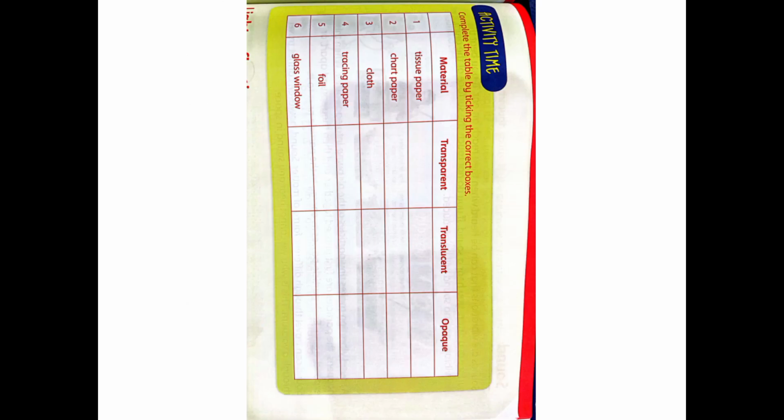On page number 65, we have an interesting activity. The activity is to complete the table by ticking the correct boxes. You have to tick the correct box. We have materials and we have to tell whether each material is transparent, translucent or opaque. So tissue paper is translucent, chart paper is translucent, cloth is translucent, tracing paper is translucent, foil is opaque and glass window is transparent.